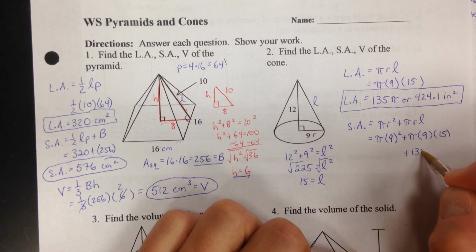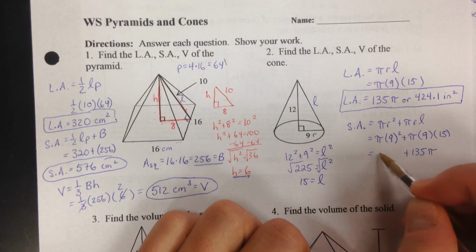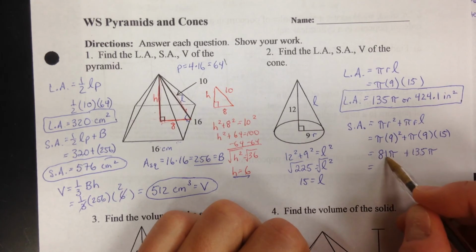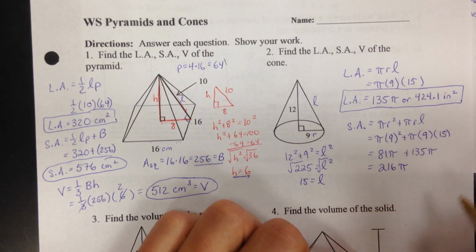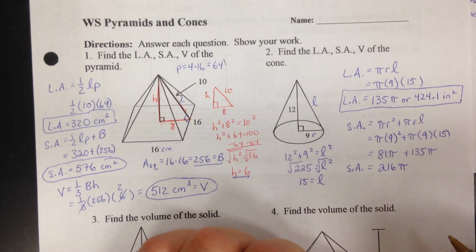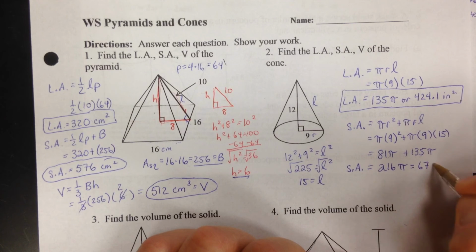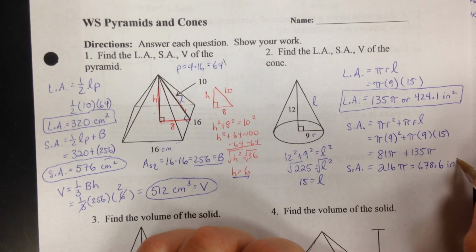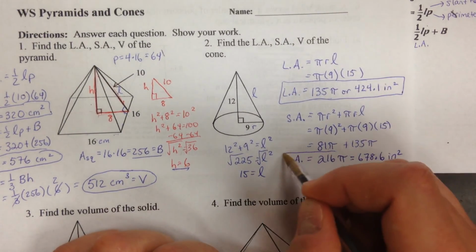This was 135 pi. And then 9 squared is 81. So that's 81 times pi. You can add these up. If you add the 81 and the 135, you get 216 pi. Now that's a good answer. If you type that into the calculator, you will get 678.6. And again, this is an area, so it's the units of measurement squared, inches squared.